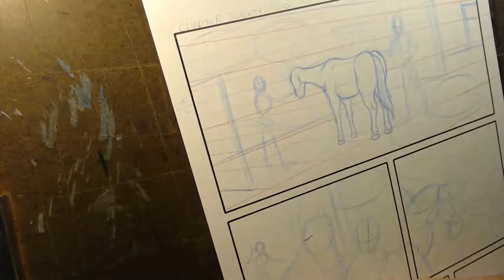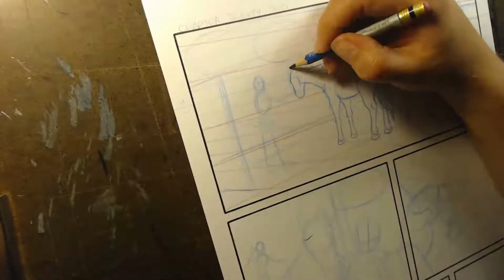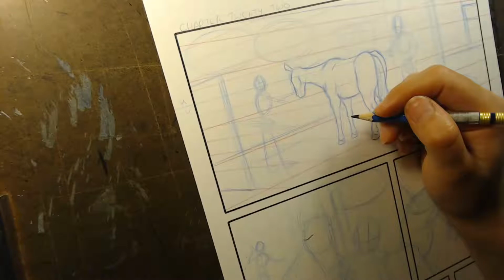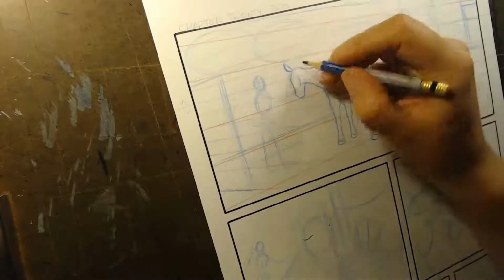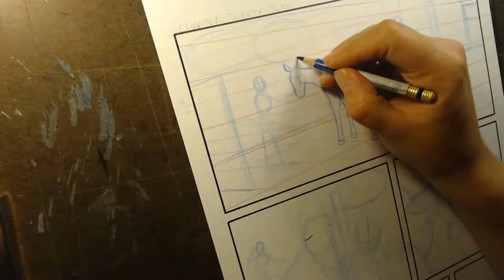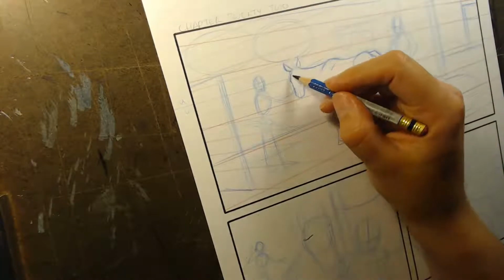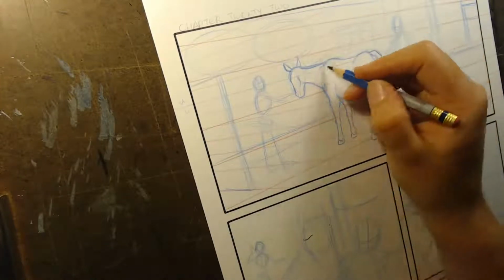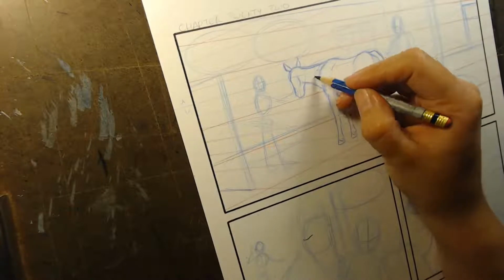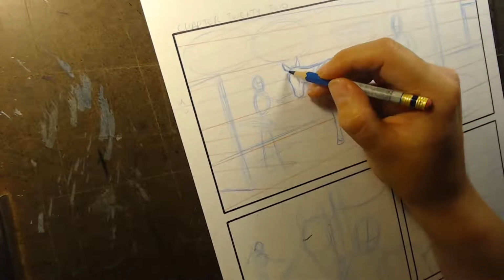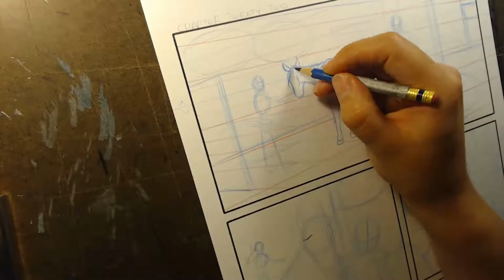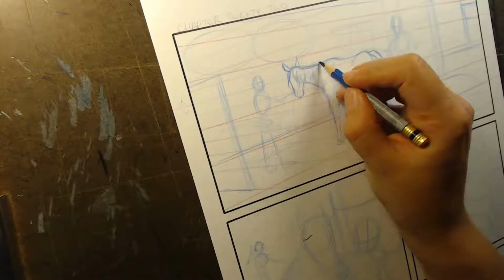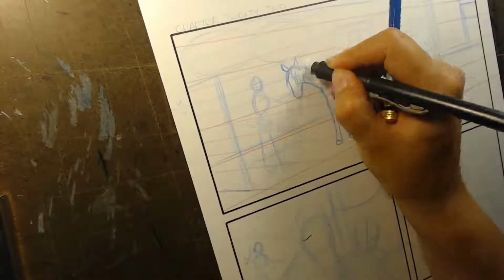I mean, horses do have bigger ears than you think, but those were like rabbit ears I drew on him. All right. The horsey's pretty mane.